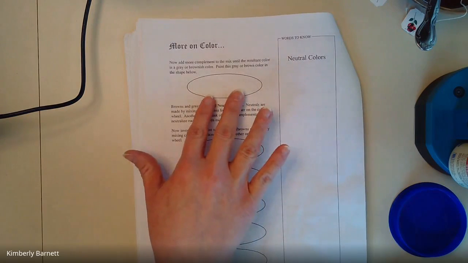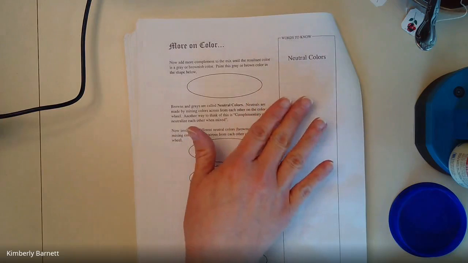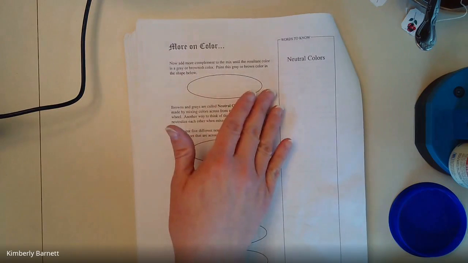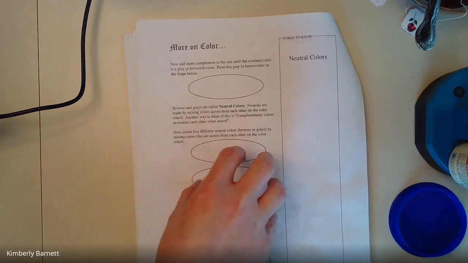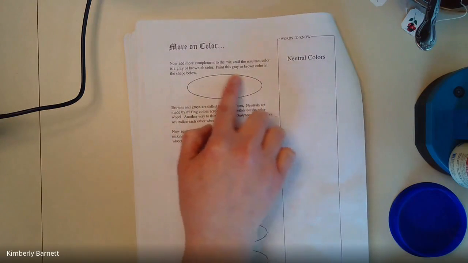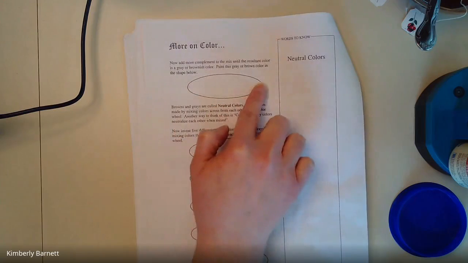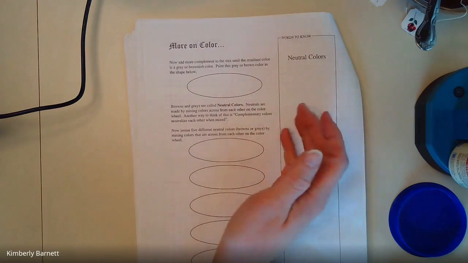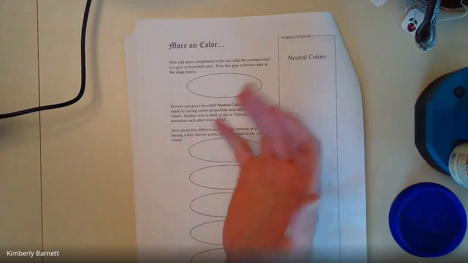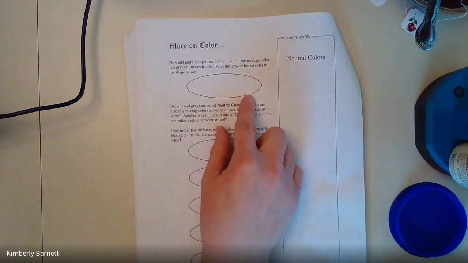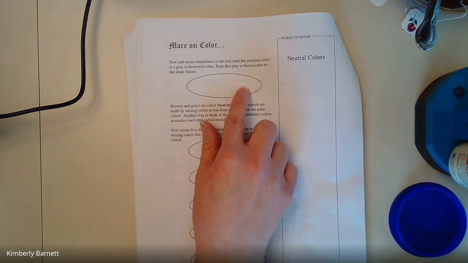And once you chose those, you're mixing a little bit of one complement into the other and recording it to see what happens to the color as you add complementaries. Eventually, when you get enough of an even mixture of your complementary colors, it's going to create a neutral. So a neutral is, of course, your browns, your blacks, your grays, and so forth, okay? So that's what we're going to do on here.